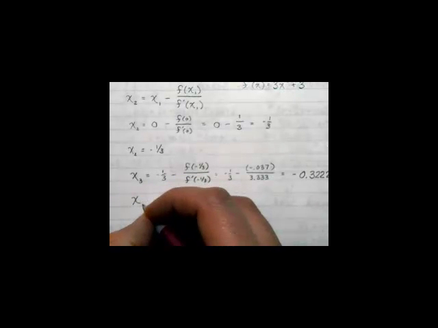All right, so x sub 4, our next one then. So we're going to take this, negative 0.322232, and then minus f of that, divided by the derivative of that.